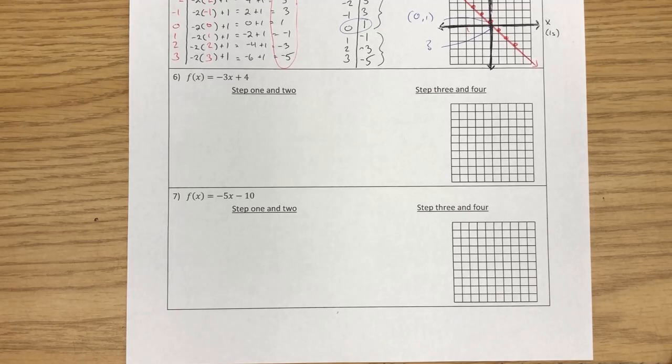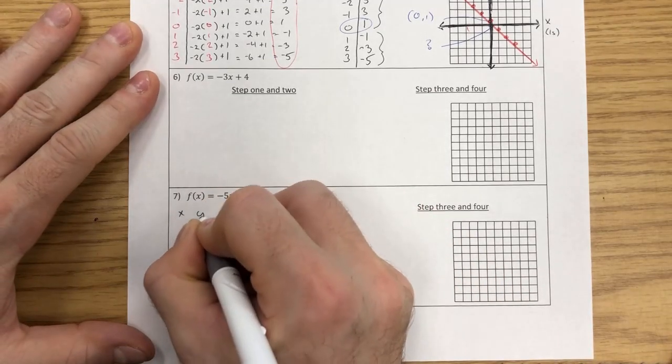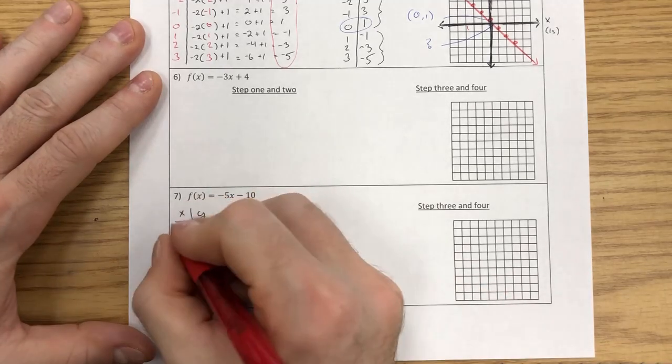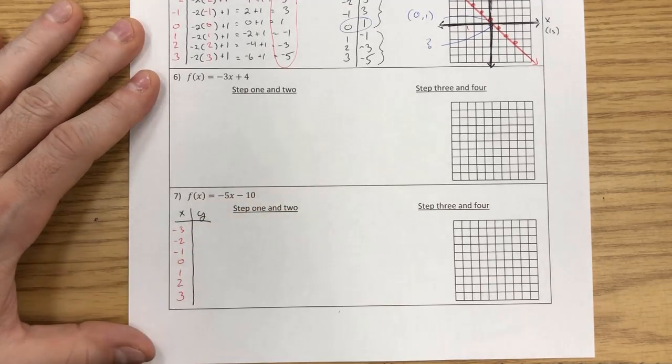And the last one. Let's see how well you did on this one. Table of values. I'm going to plug in a bunch of these.